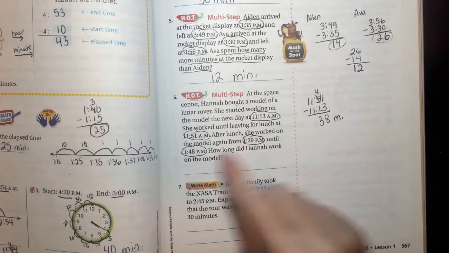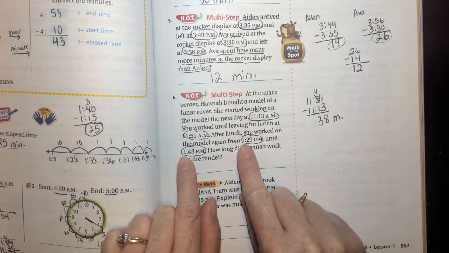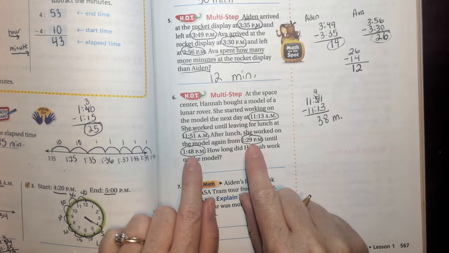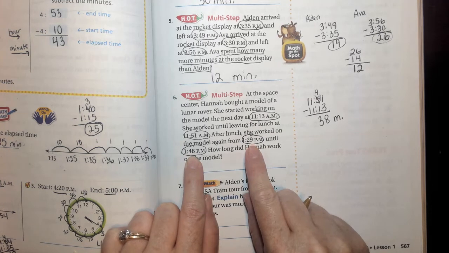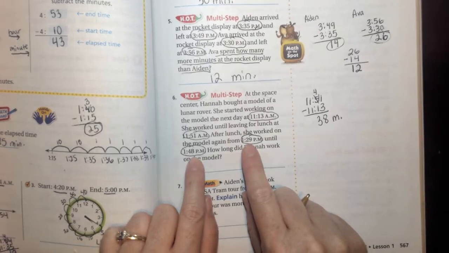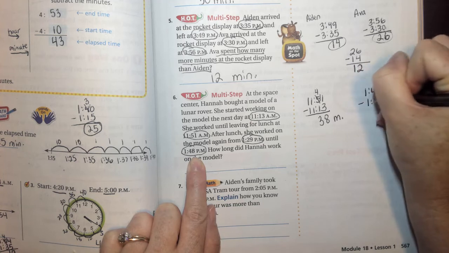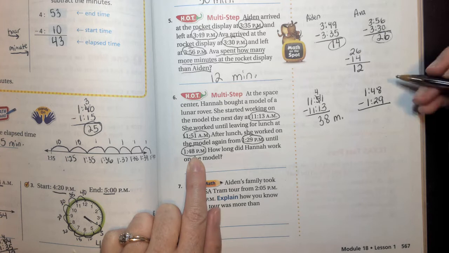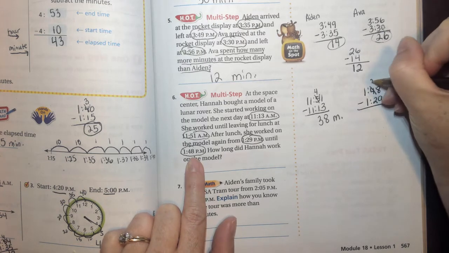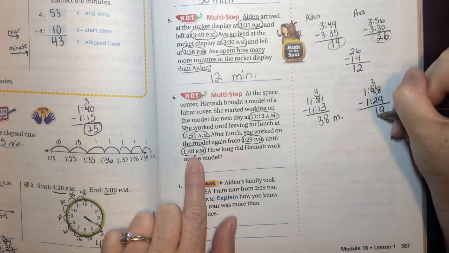1:29 until 1:48. Again, both of these times have a 1 in the hour, so we're just looking to see how many minutes from the 29-minute mark until the 48-minute mark in the 1 o'clock hour. So since they're both 1, we can just subtract. 1:48 minus 1:29. Have to put the larger number on top. 48 minus 29. So, go next door again. 18 minus 9 is 9. 3 minus 2 is 1.